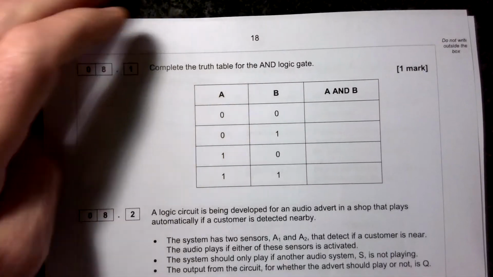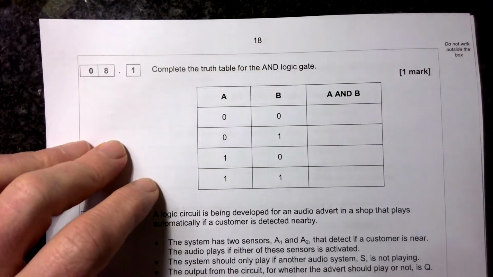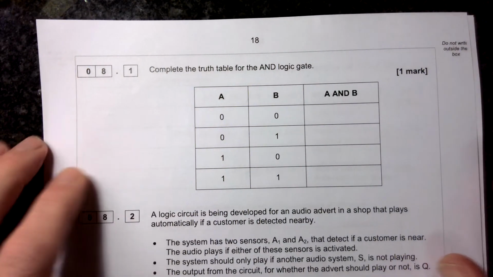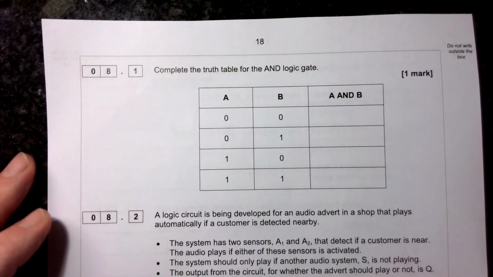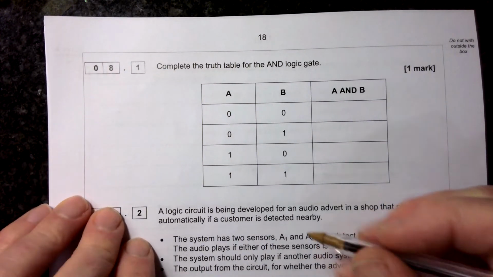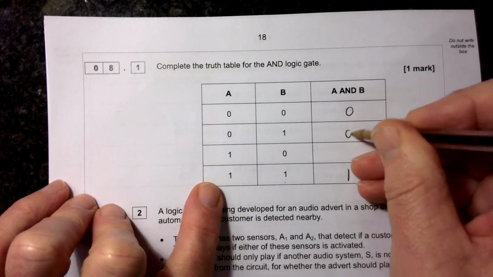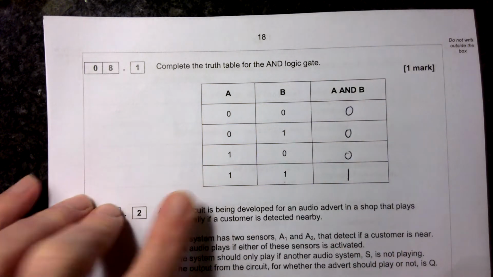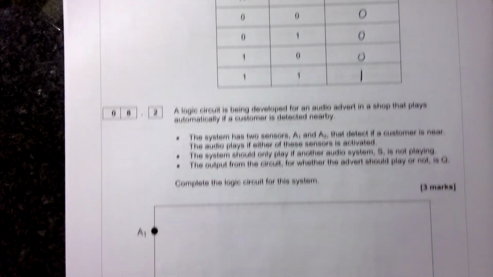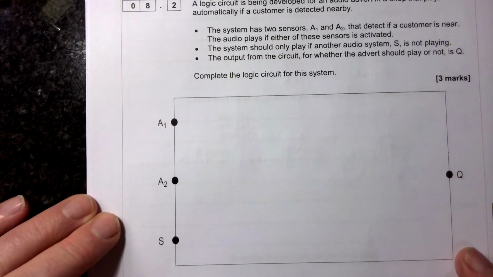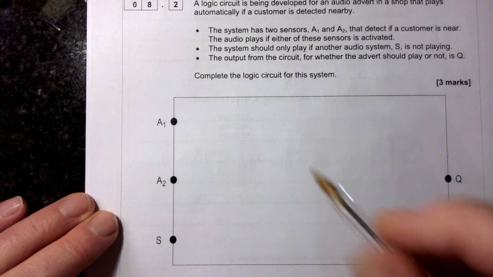Okay, truth table. Nice easy truth table for the AND logic gate, remember. AND only works if A and B are both switched on. The only time that's happened is there. Every other time the output's a 0. AND gate. Okay, move on. 10-second job. Okay, let's look at this.